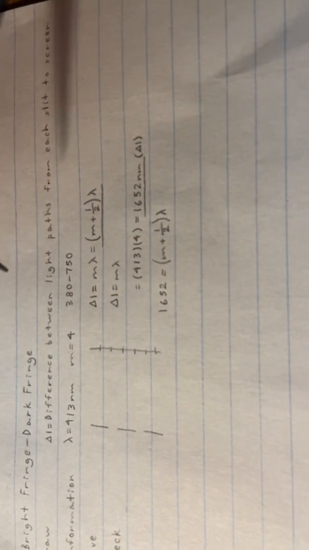And what we want to find is the lambda. We have our delta L. In this case, this would be our desired location. And given a certain order, we want our lambda to equal this same location. The easiest and most straightforward way to do this would be simply to have m start at 0, then add 1 to m, then add 2 to m, and gradually work our way up until our answer meets the requirements of the problem, in this case being that it fits within the range and that it is the longest wavelength possible within that range.